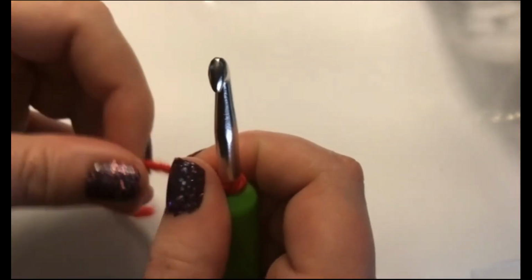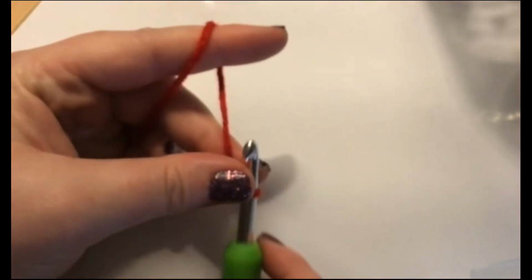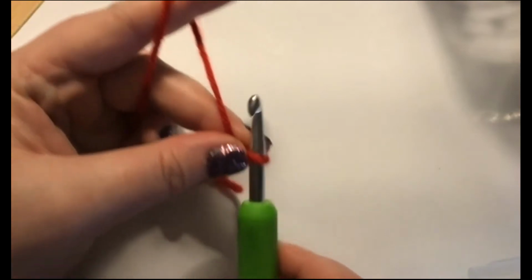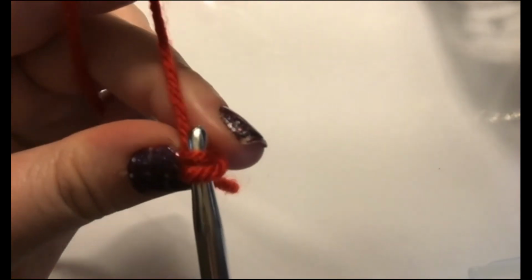And I'm going to show you this right-handed again. I've just looped it around my finger and I've pinched my middle finger and thumb here. So I'm going to wrap it, point it down to the table and pull through, making sure I left that loop on here.